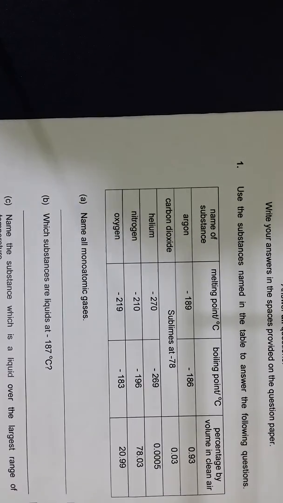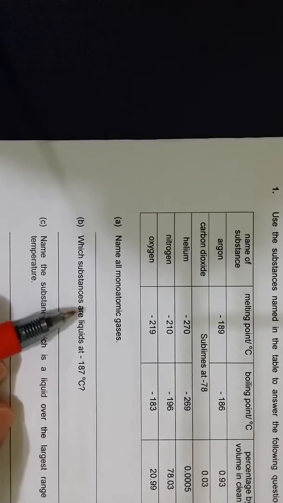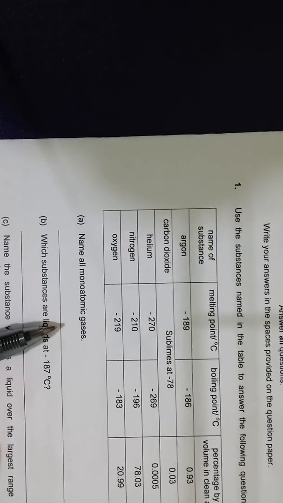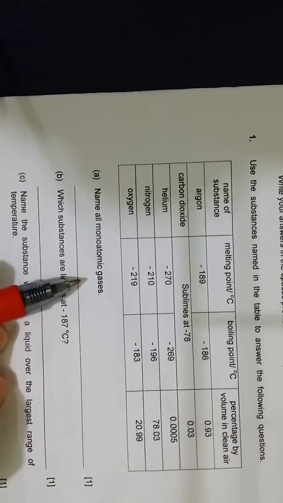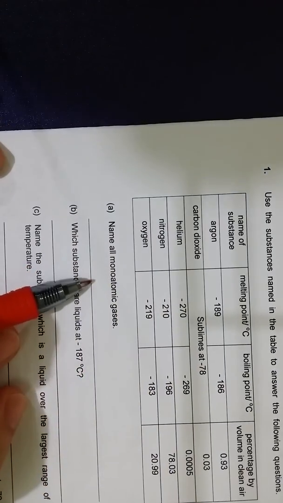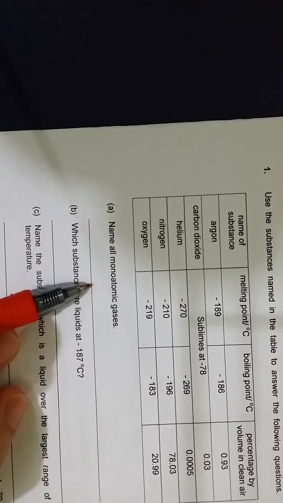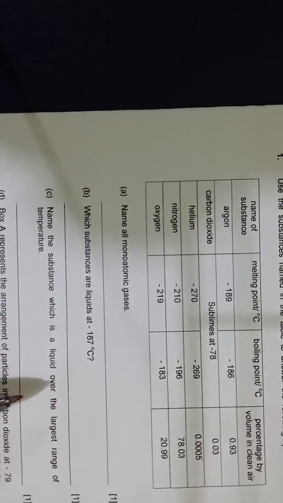Okay, question 1. Use the substances named in the table to answer the following questions. Name all monoatomic gases. Monoatomic gases are basically the group 0 or group 8 gases, and you can refer to your periodic table: argon and helium. So the answer for this is argon and helium. They are found in group 0 or group 8 in the periodic table.